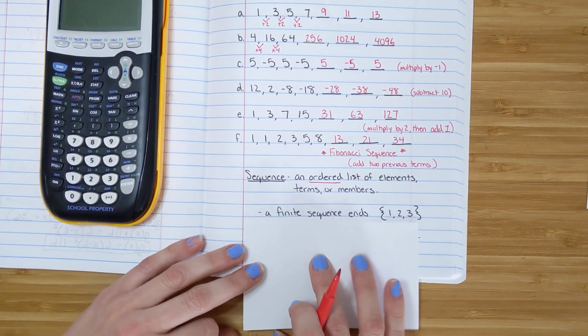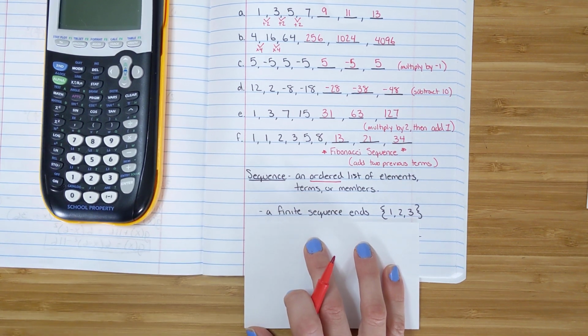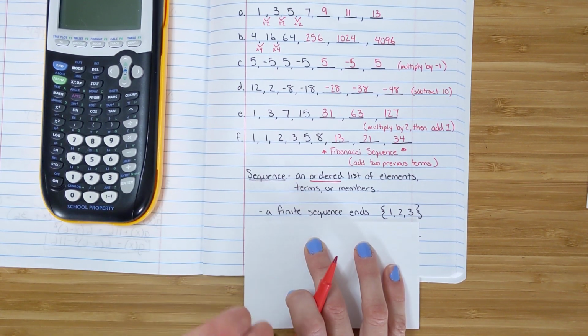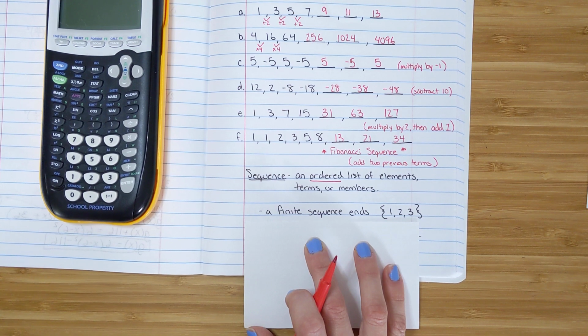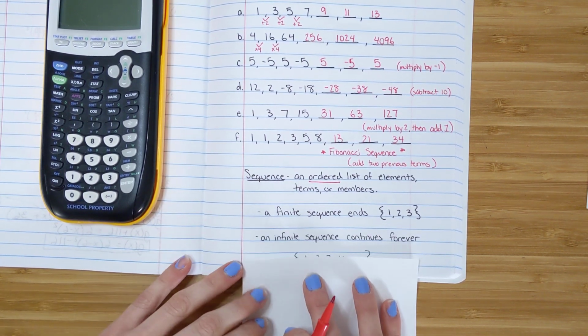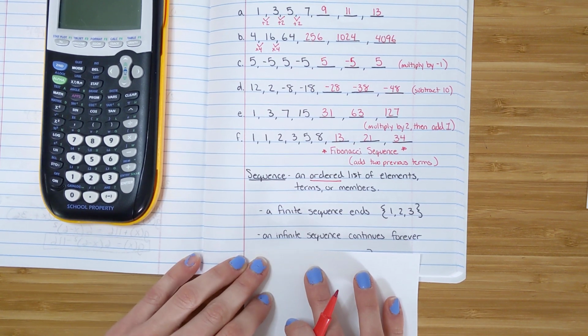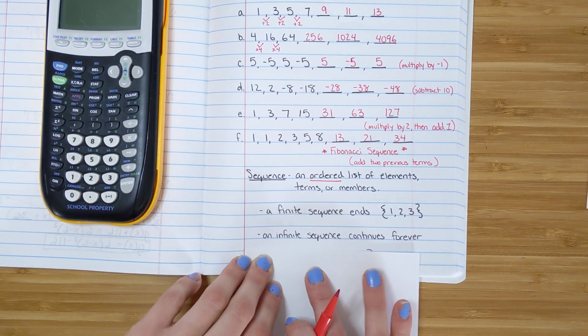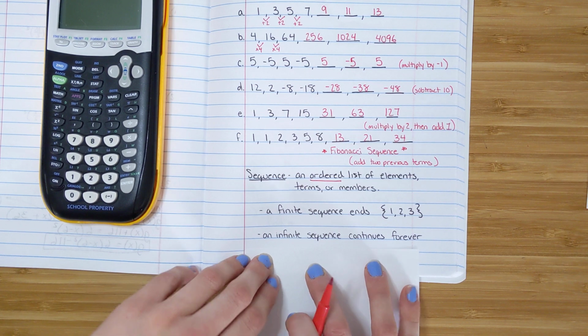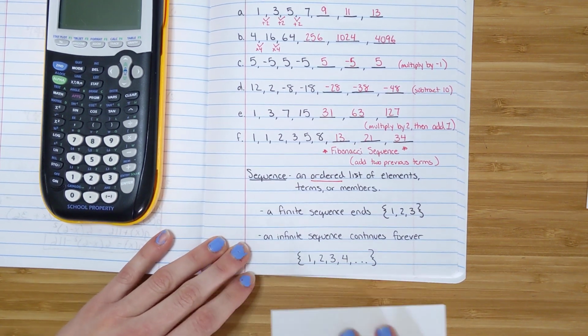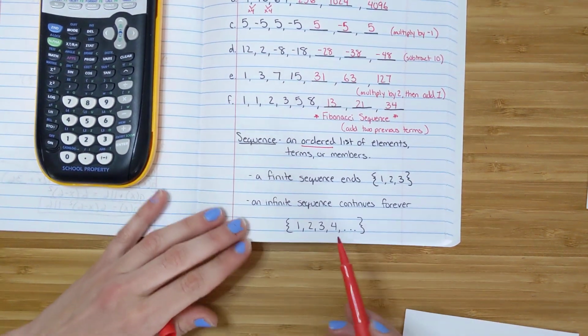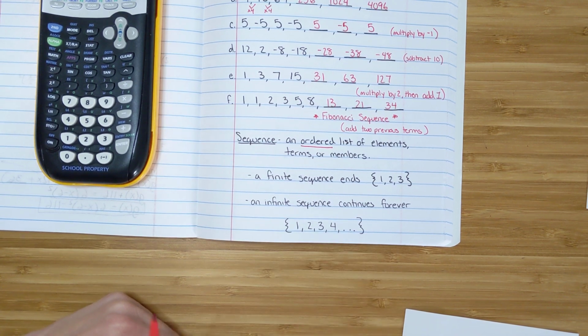All right, so a finite sequence is one that is going to stop at some point. It's going to be a collection of numbers that only include the numbers in your list. And an infinite sequence continues on forever. So those are the ones where we're looking for a pattern so that we can predict the next few terms. And we note an infinite sequence by using these 3 dots at the end.